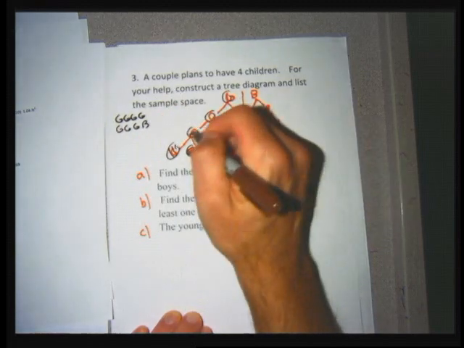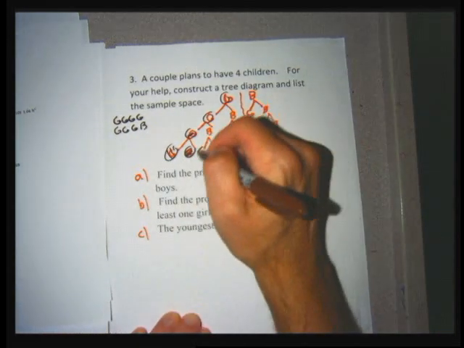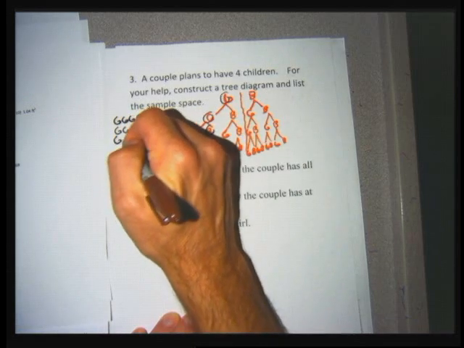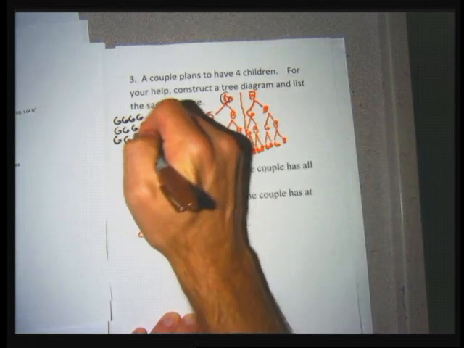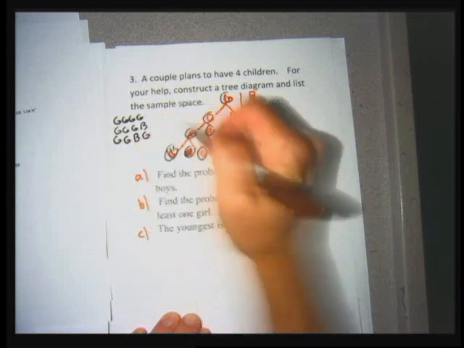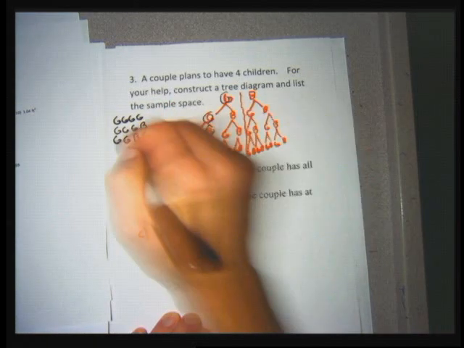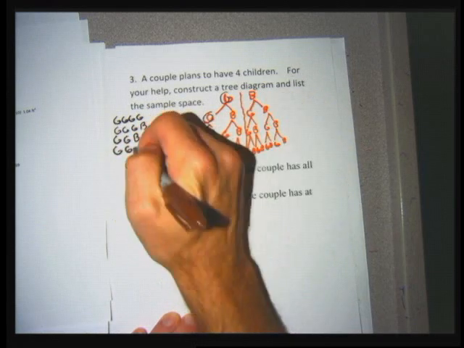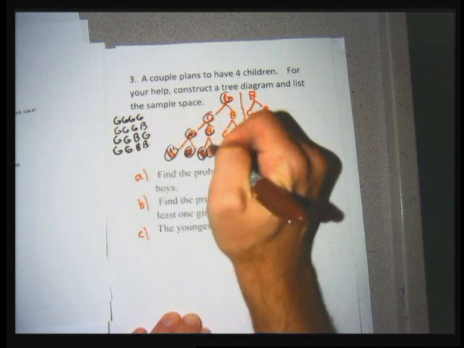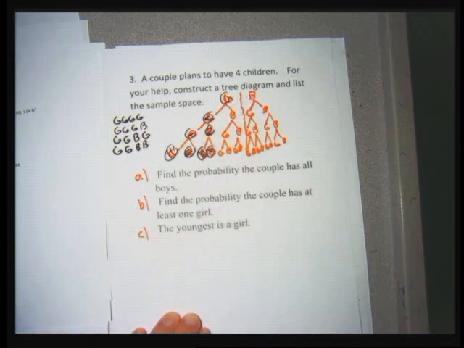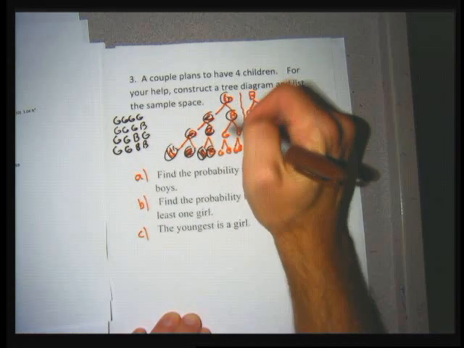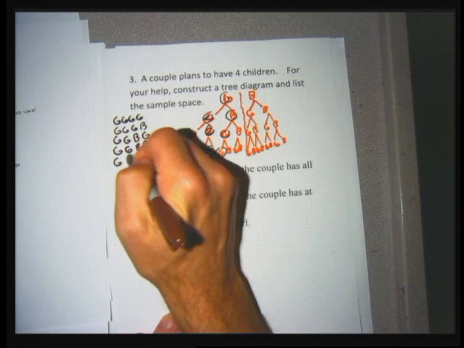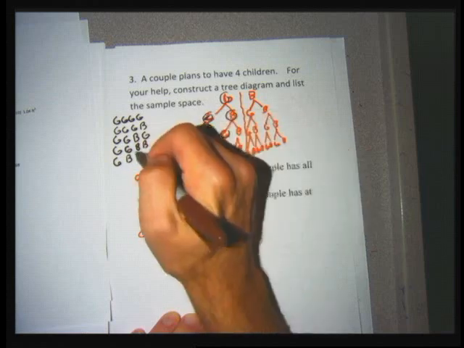Done with that, which makes me done with that. To get to this G, I'm going to have a girl first, a girl second, a boy third, and a girl fourth. To get to that B, I'd have a girl first, a girl second, a boy third, and a boy fourth. Done with that and that and that. Now I'm going to go this way, having a girl first, a boy second, a girl third, and a girl fourth.